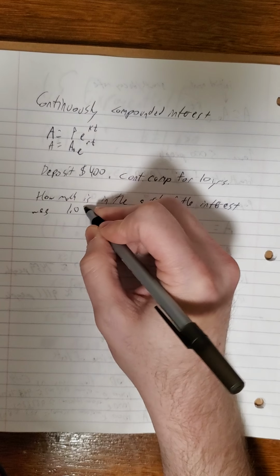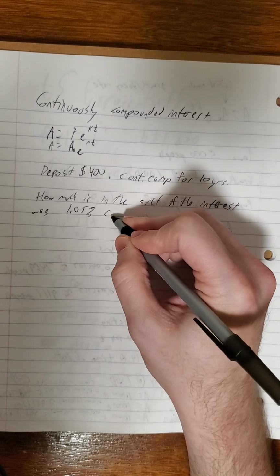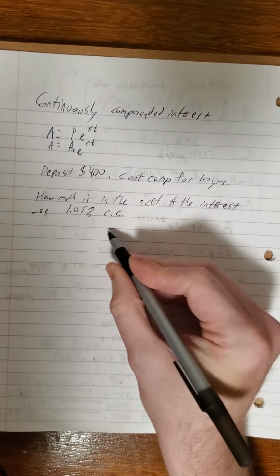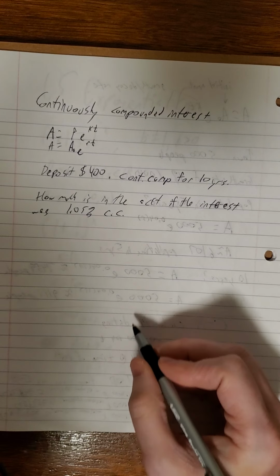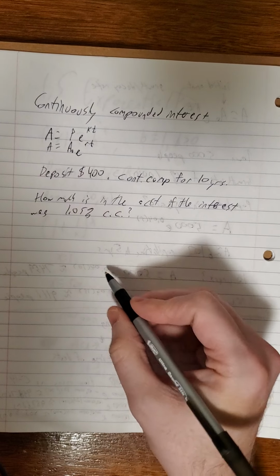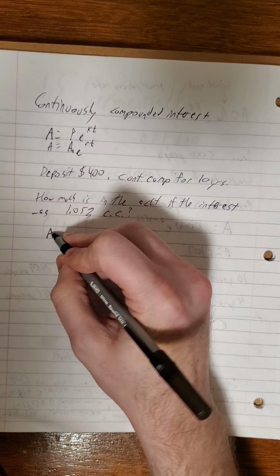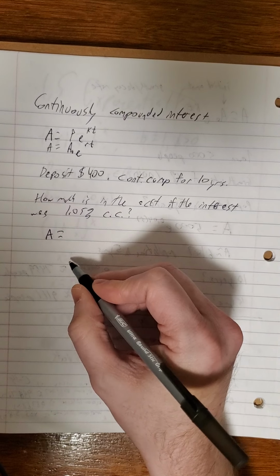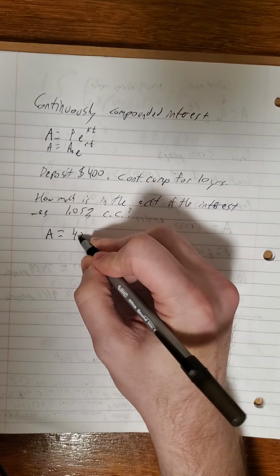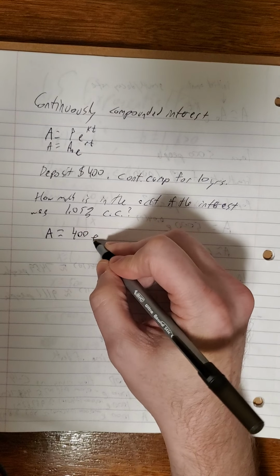So let's go with 1.05% compounded continuously. So our closing balance, that's what we're looking for. The new amount, initial amount, we dropped in 400 and just parked it there for a decade.